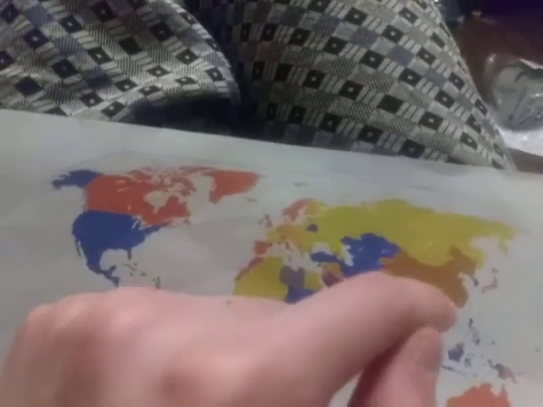Kyrgyzstan, India, Pakistan, and what is this? Nepal, and Bhutan, Bangladesh, Ethiopia, and what are you? Somalia, Japan, Taiwan. Again, these islands, I know that's Tonga. Australia, New Zealand, Papua New Guinea, Singapore, East Timor, Malaysia, Thailand, Cambodia, Sri Lanka, Madagascar. With these island dots.